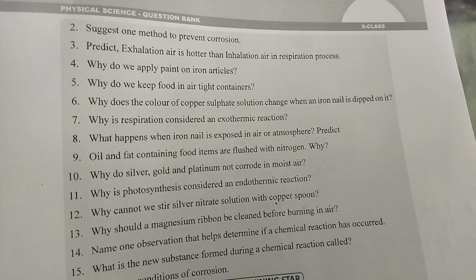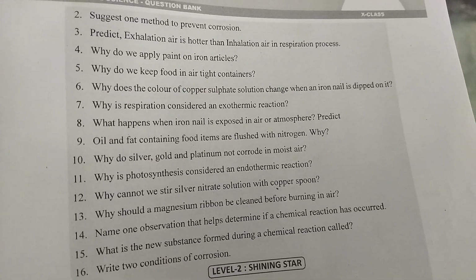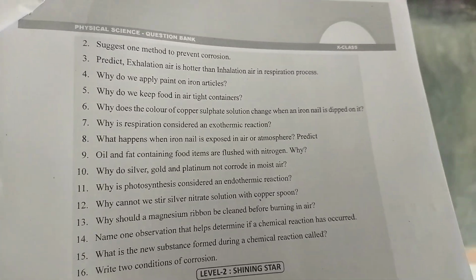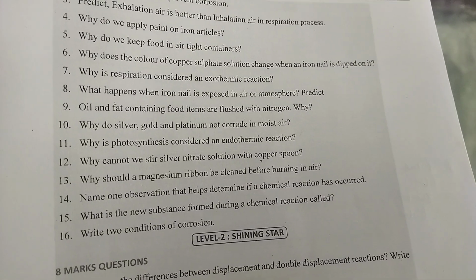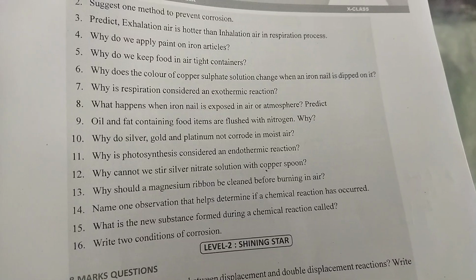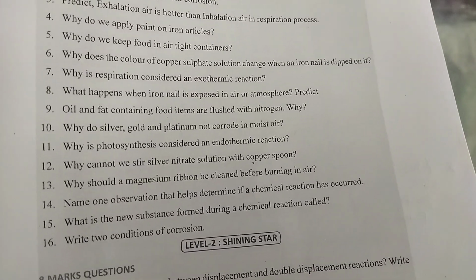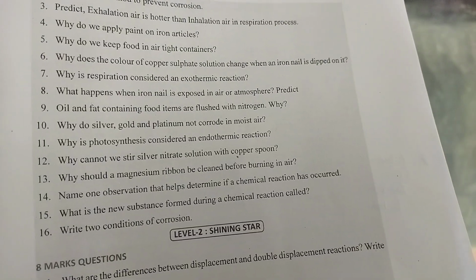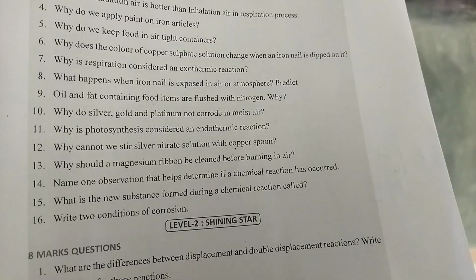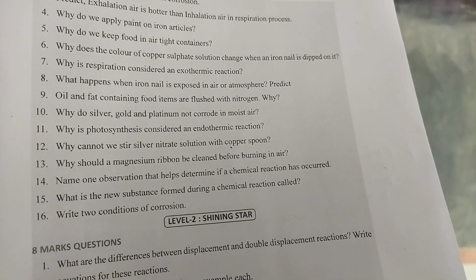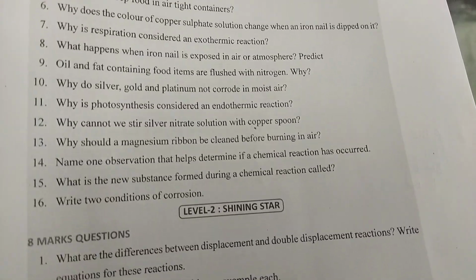Predict why exhalation air is hotter than inhalation air in the respiration process. Why do we apply paint on iron articles? Why do we keep food in an airtight container? Why does the color of copper sulfate solution change when an iron nail is dipped in it? Why is respiration considered an exothermic reaction? What happens when an iron nail is exposed? These are the 1 mark question answers.